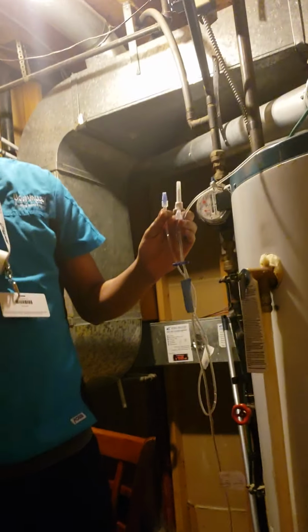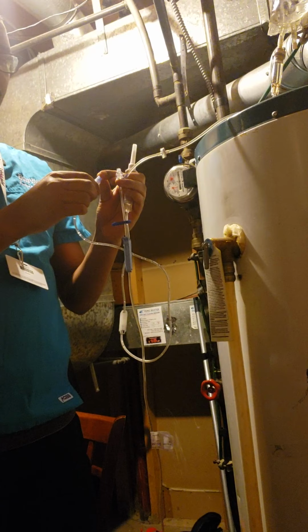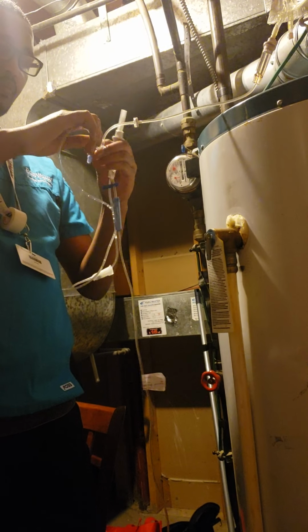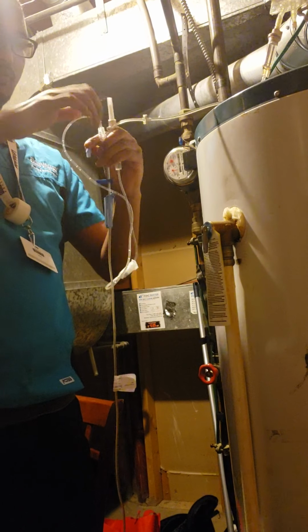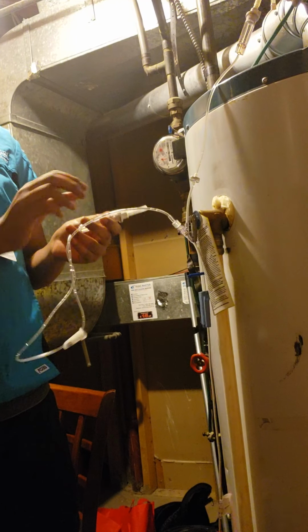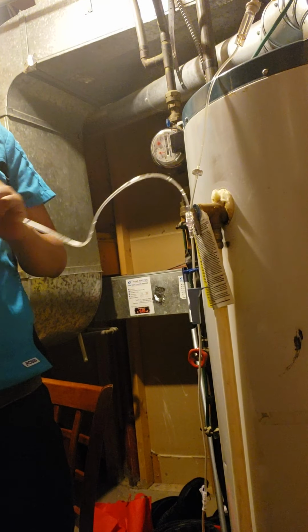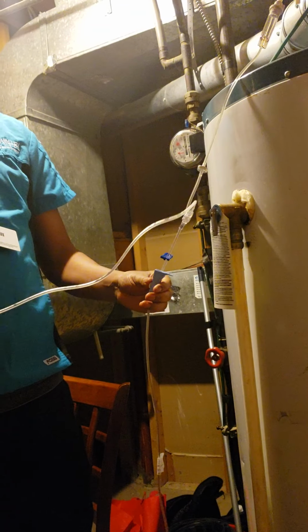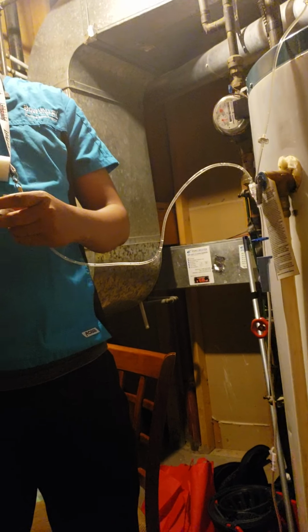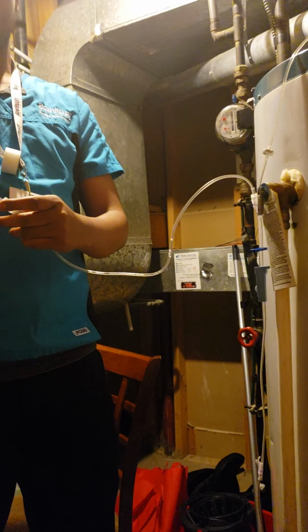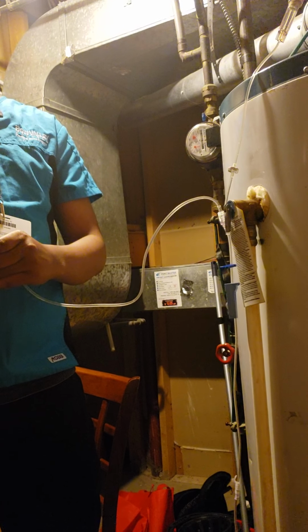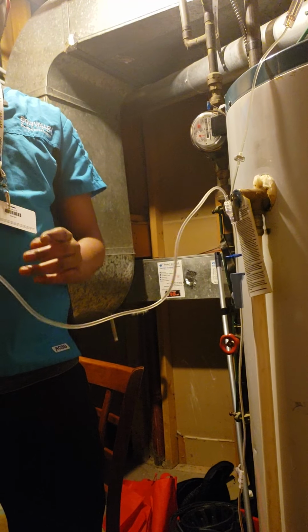Okay, put it in the garbage and then connect it. And then prime it. Okay, it is primed now.